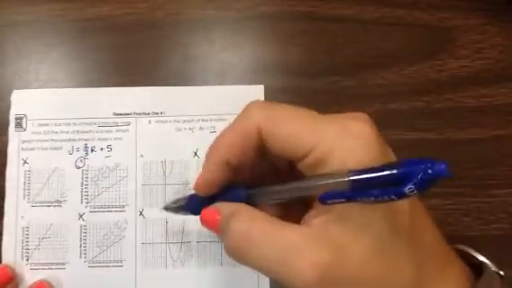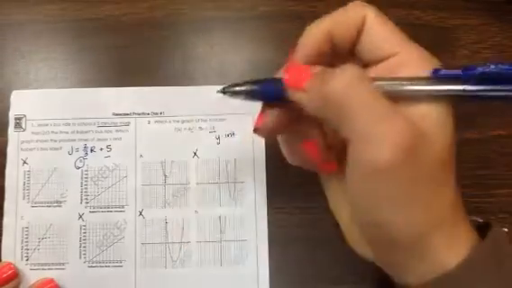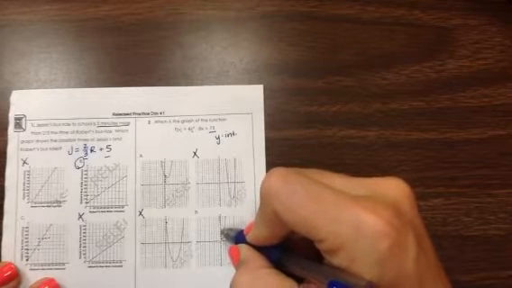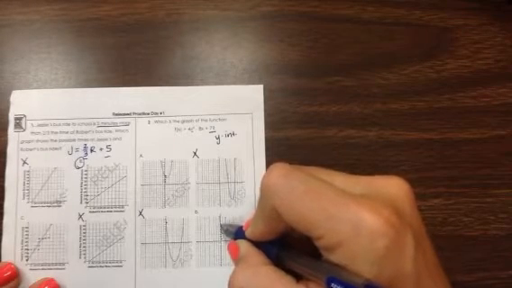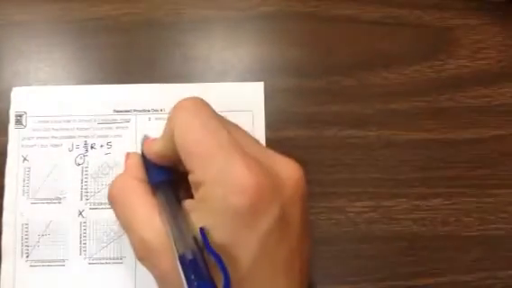It looks like graph A has an intercept at 1, 2, 3, 4, and graph D has an intercept at 1, 2, 3, 4, 5, 6, 7, which would match, but we're still not super sure because we can't really see it, which wouldn't happen to you on an EOC.